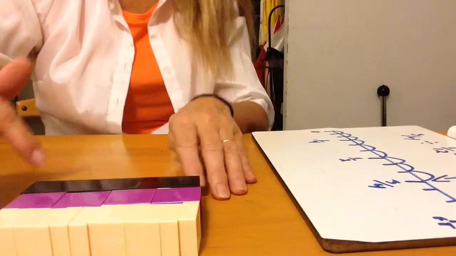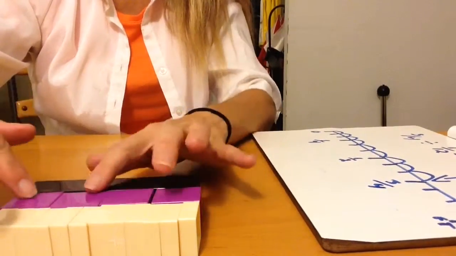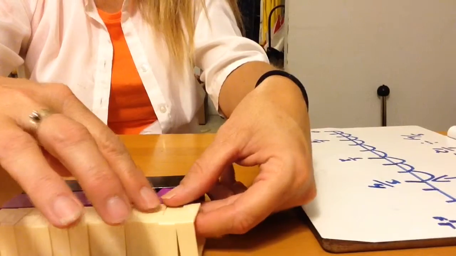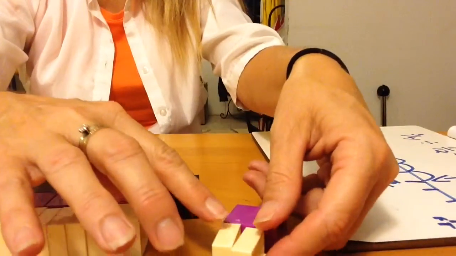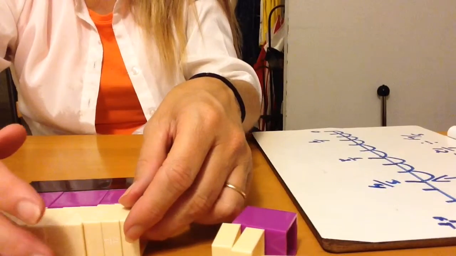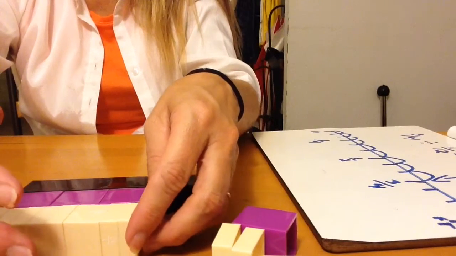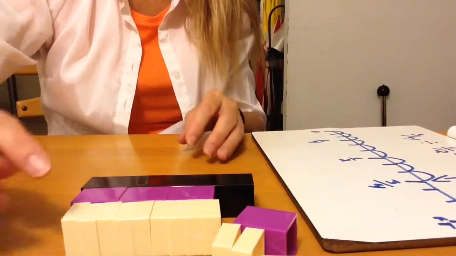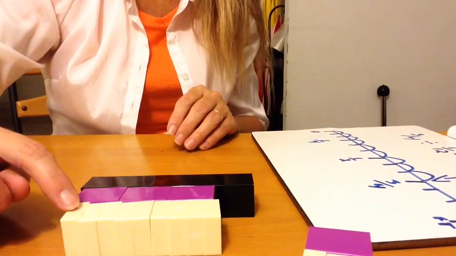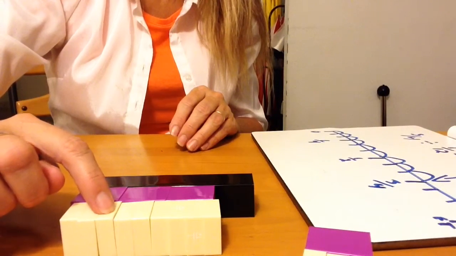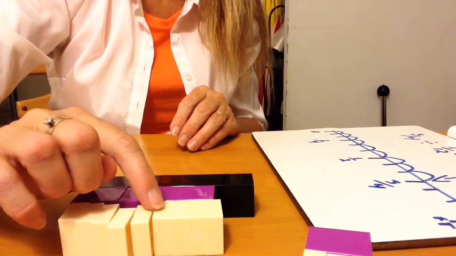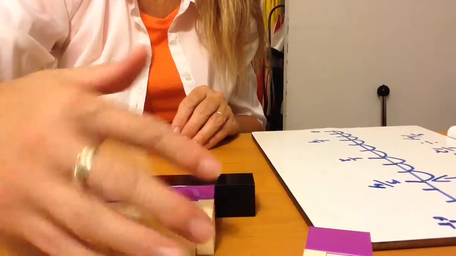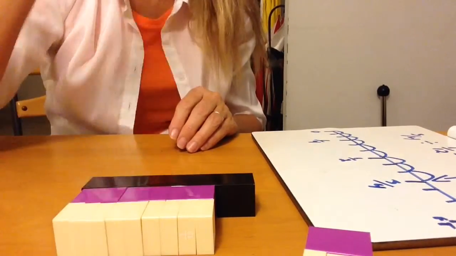But we don't need a full foot. Remember, we only need 3/4 of the foot. So if we take 1/4 of that away, how many are we left with? How many pieces can we cut that wood into? Let's count. 1, taking that away. 1, 2, 3, 4, 5, 6, 7, 8, 9. We can cut that piece into 9 pieces.